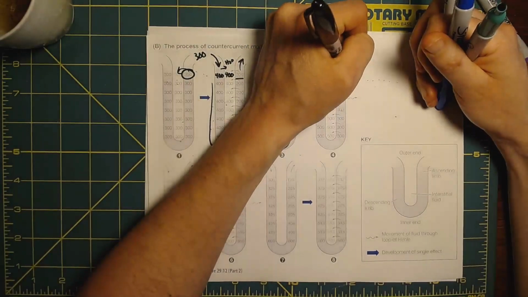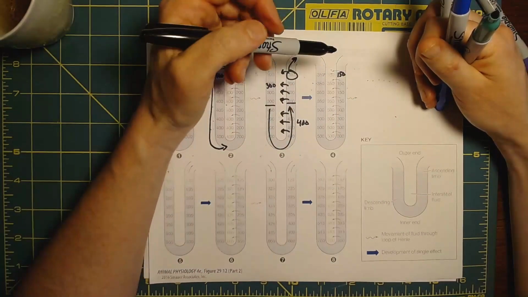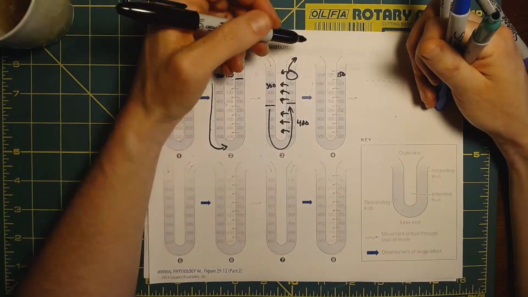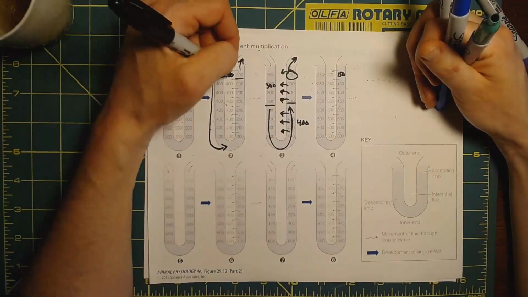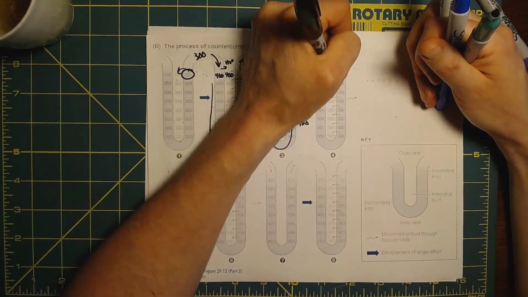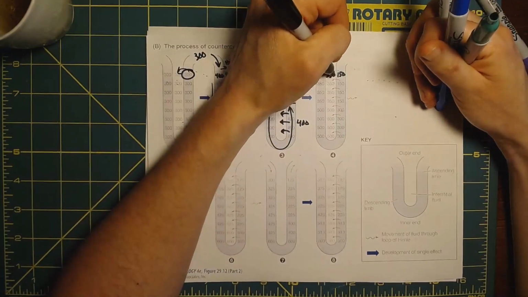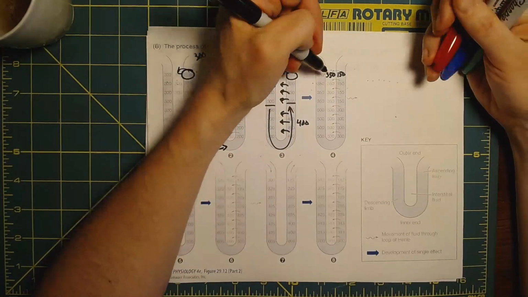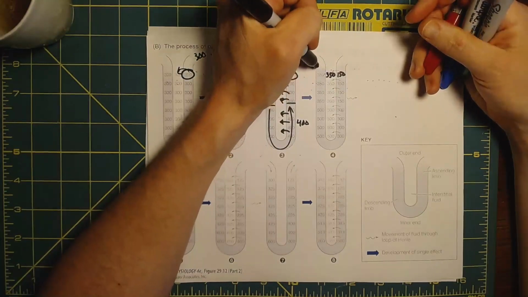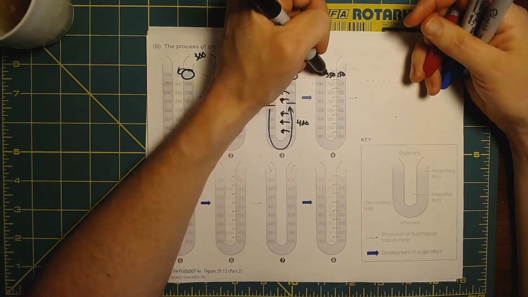So here that's pictured as being 150 milliosmoles. We aren't going to be able to establish as extreme of a concentration gradient up here. So now what we've got in the interstitial fluid up here is 350 milliosmoles. And then in the descending limb, we've got 350 milliosmoles once that equilibrates.